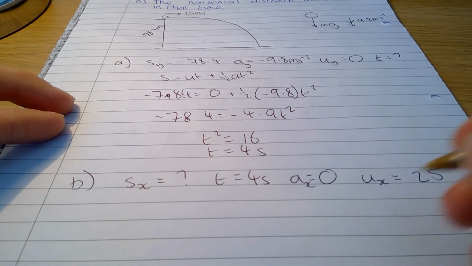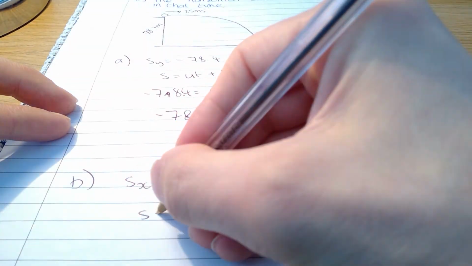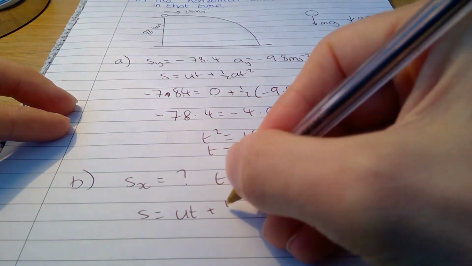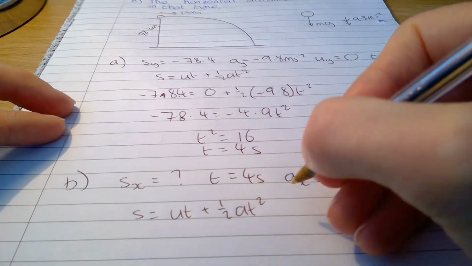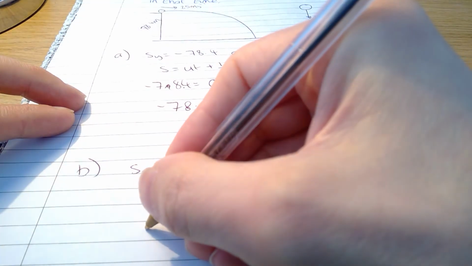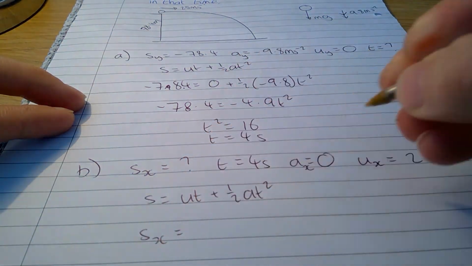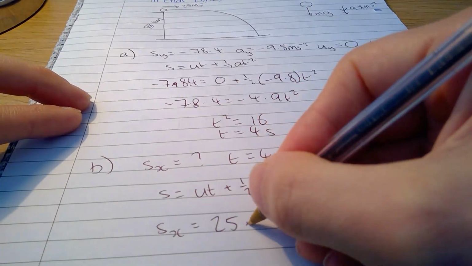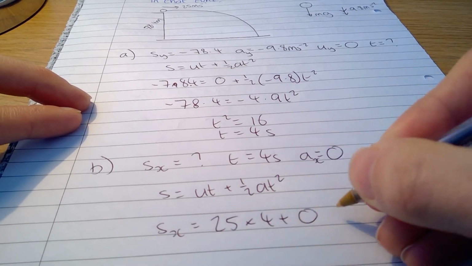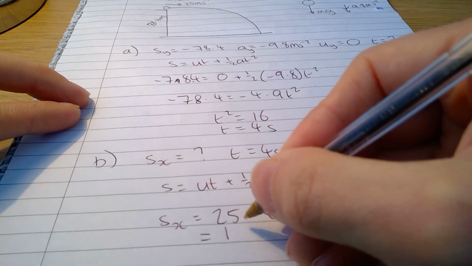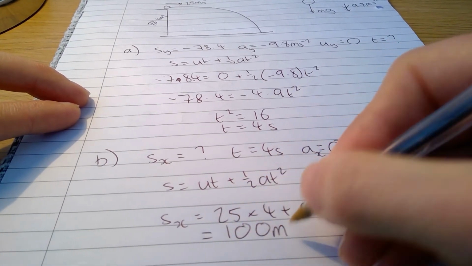So we're going to use the same equation to connect all these, so it's still S equals UT plus a half AT squared. We're trying to find SX, and that's just going to be 25 times 4 plus, well, 0 in fact. So in other words, we're going to get 100 meters for our answer.